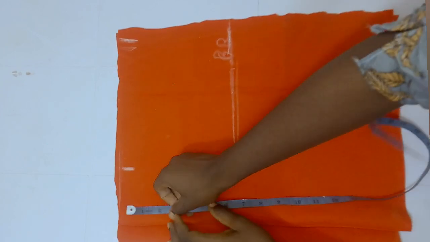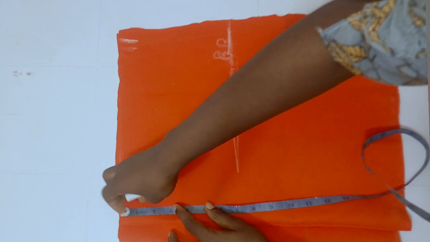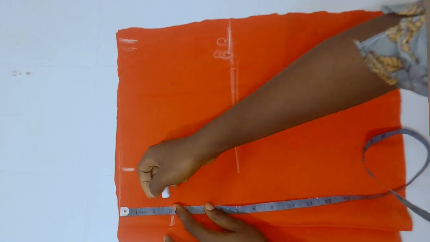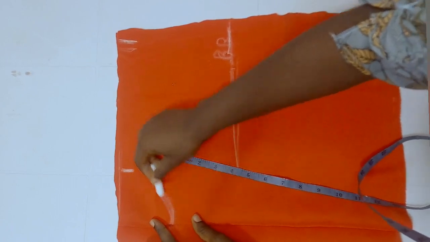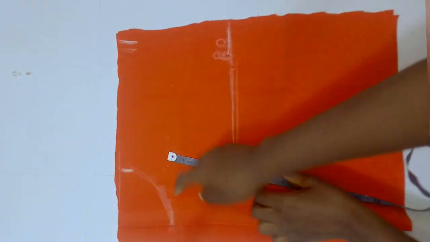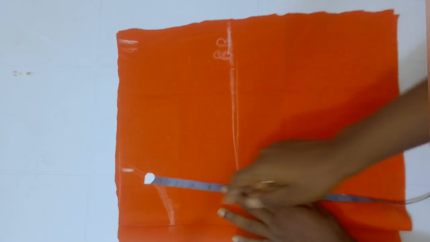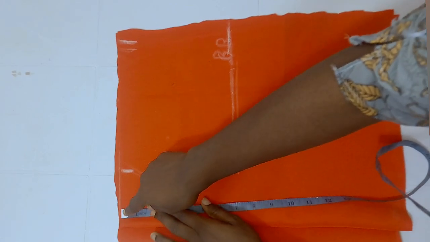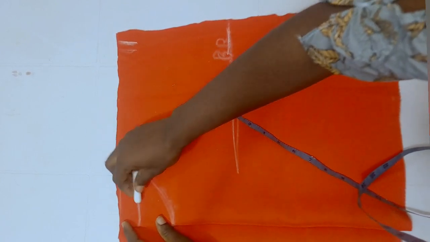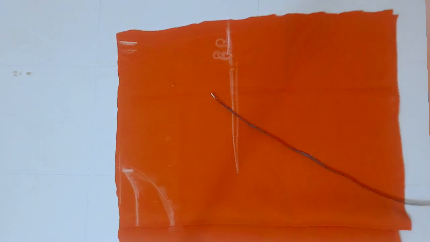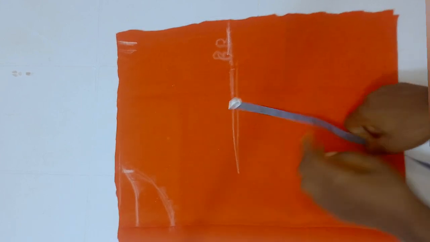Then the next thing I did was to measure out my neck depth for the front. For the front, the neck depth I'm using is 3 inches, and then I'm going to form a round neck, a circle neck, by this. I connected it with the neck depth, as you can see. Then for the back, I measured out 1 inch. You can see I measured out 1 inch. That's the back depth. The neck depth for the back is 1 inch, guys.